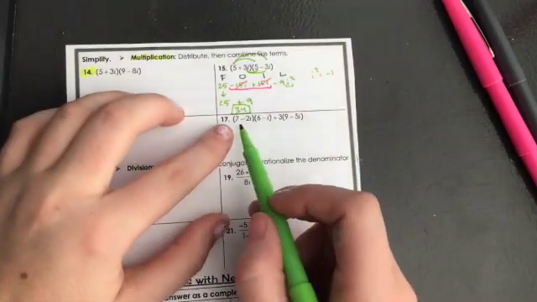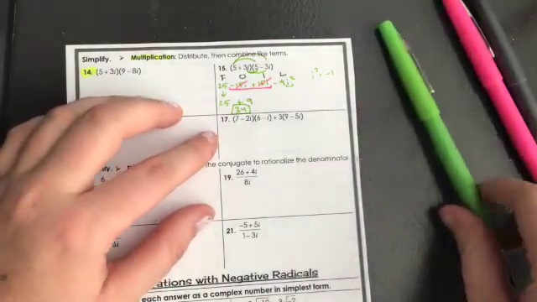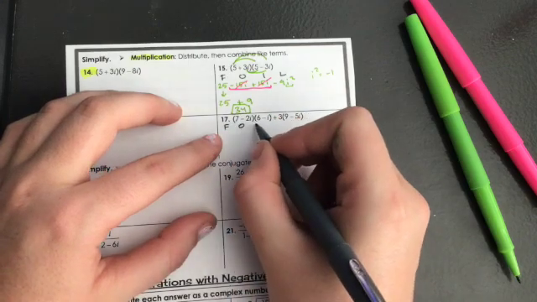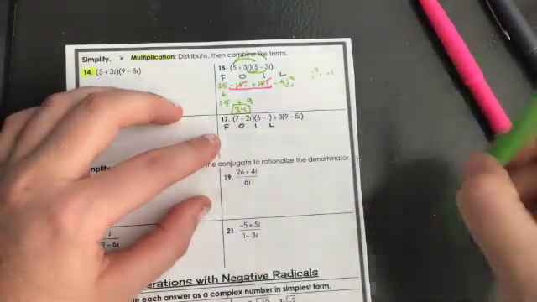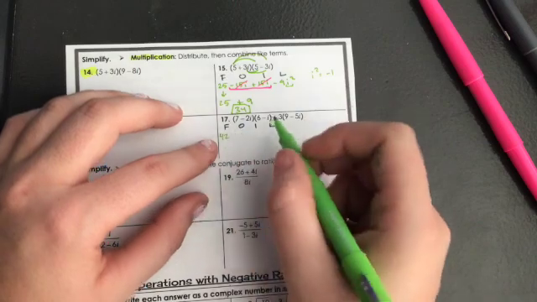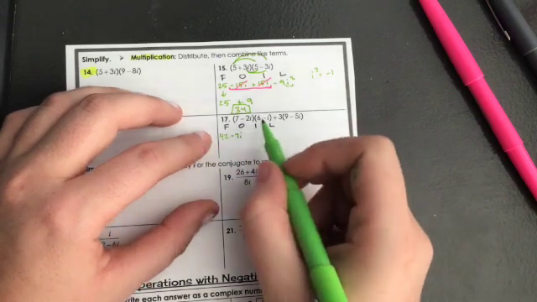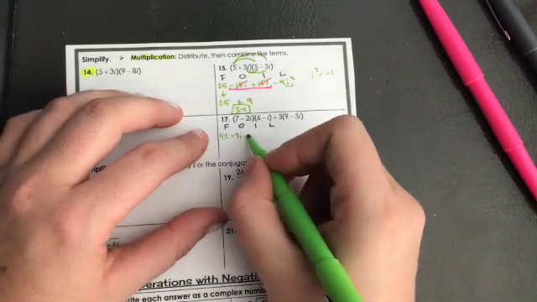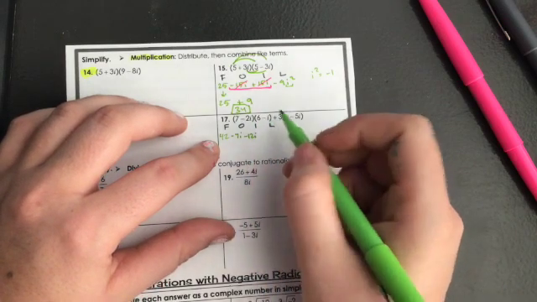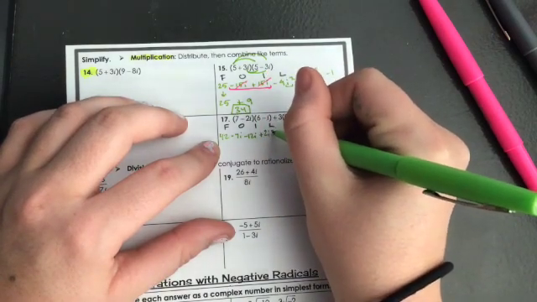Okay, number 17. We're going to FOIL this first portion. We're going to distribute that second portion, and we're going to see what simplifies down. So let's FOIL it. Firsts, outers, insides, lasts. First is 7 times 6, and we get 42. Outsides, 7 times negative i is negative 7i. Negative 2i times 6 is negative 12i. And finally, negative 2i times negative single i, which would be a positive 2i squared.